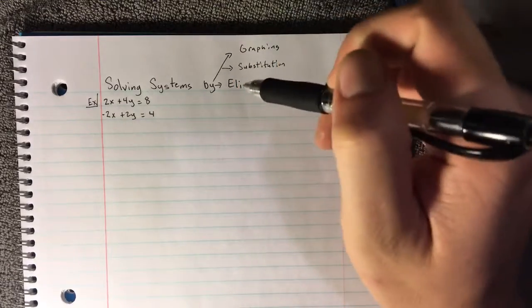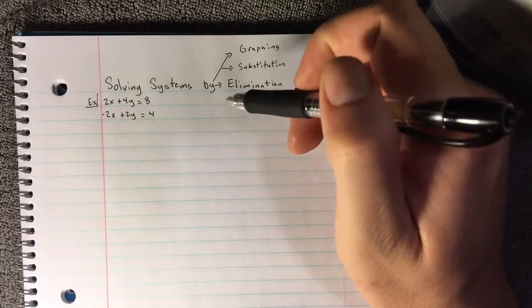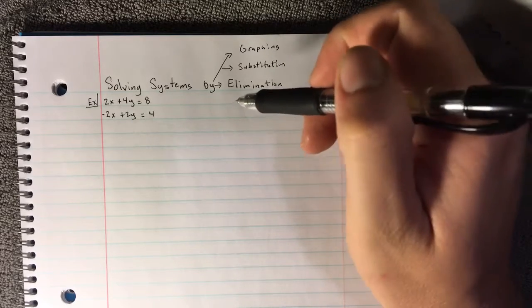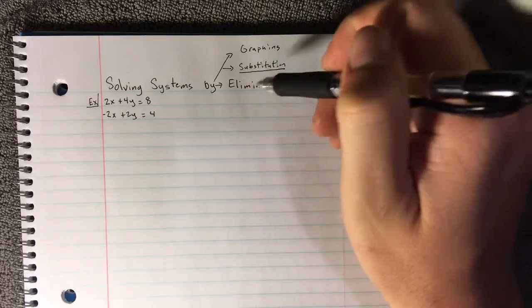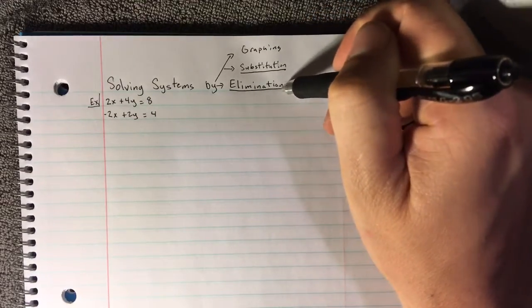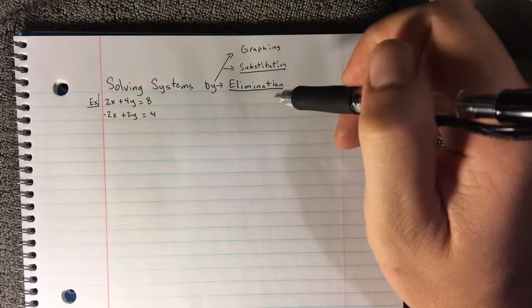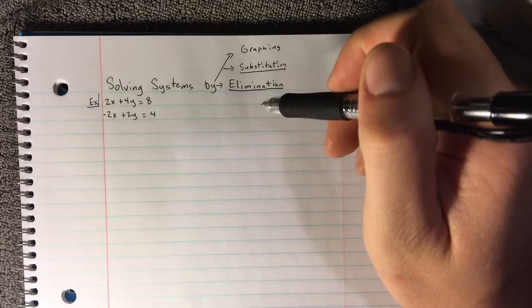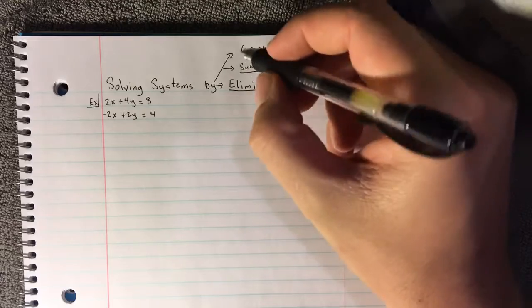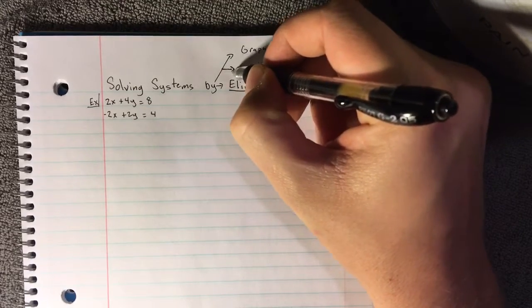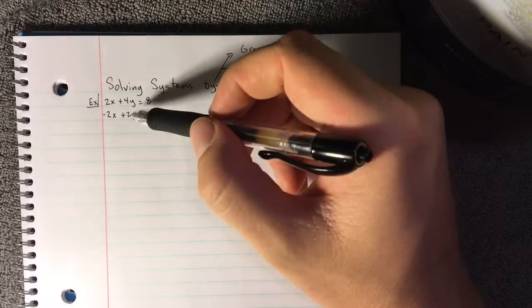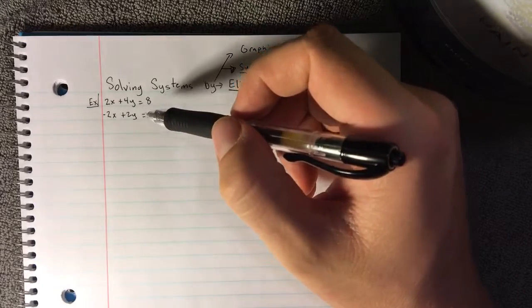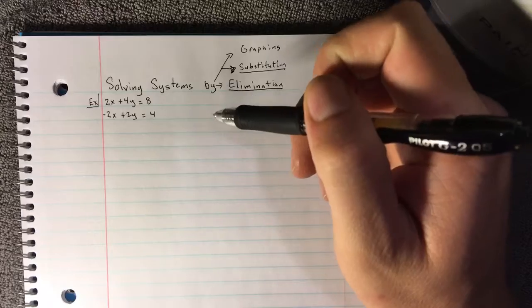So this next method that we're going to take a look at today will allow us to not have to use the substitution method. The elimination method is probably one of my favorites. So let's go ahead and take a look at this. Without using the substitution method and without graphing, we're going to try to find a way to solve for our different variables here, and let's go ahead and take a look at it.